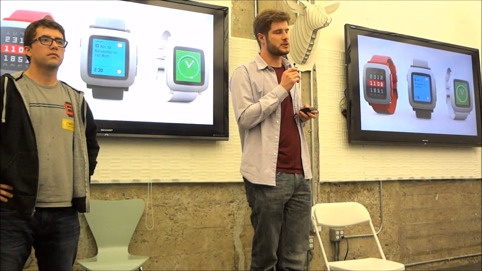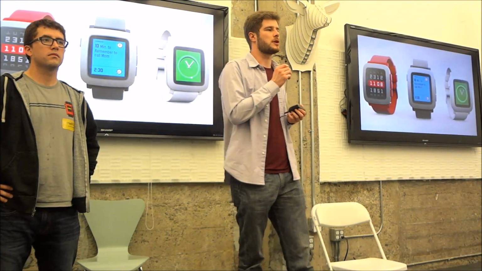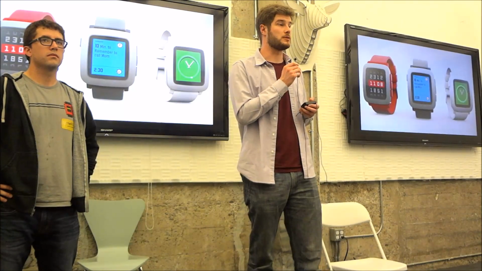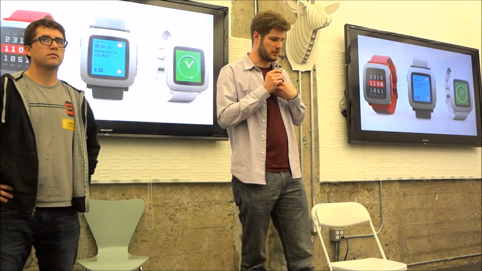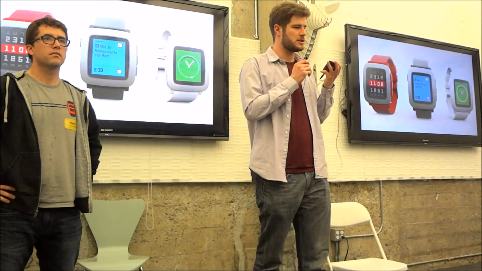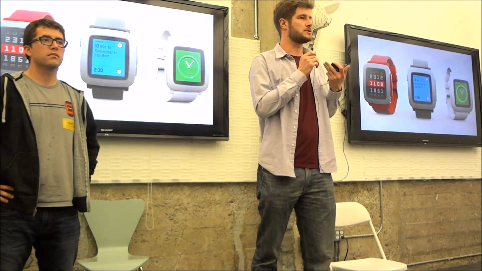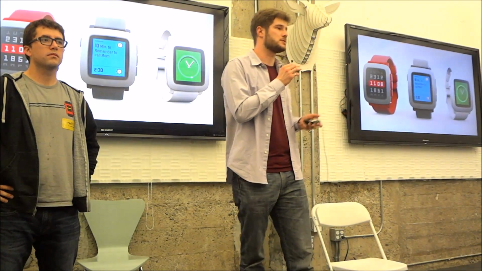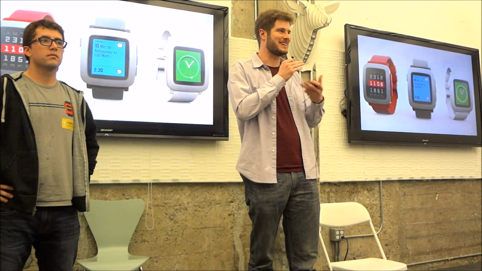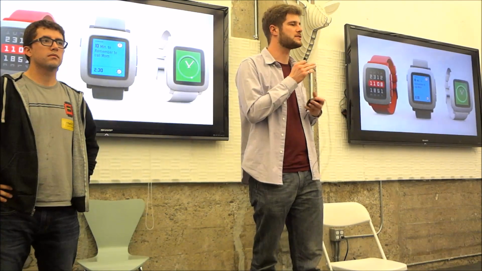But we saw an opportunity when a lot of new sensors started to hit the market. Over the last couple of years, there's been a proliferation of heart rate monitors, GPS, NFC, pollution sensors, you name it. Sensors are getting everywhere in our cars, our houses, our bodies. We knew that Pebble, as a company as well as a product, couldn't do it all.